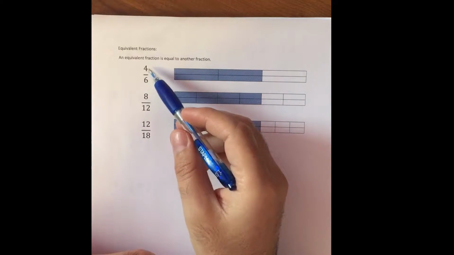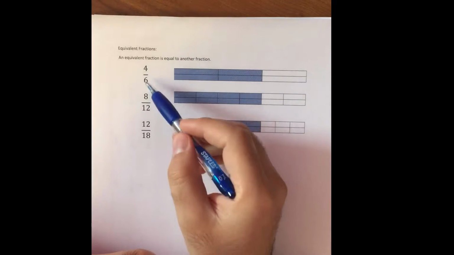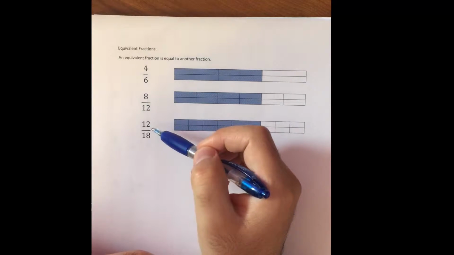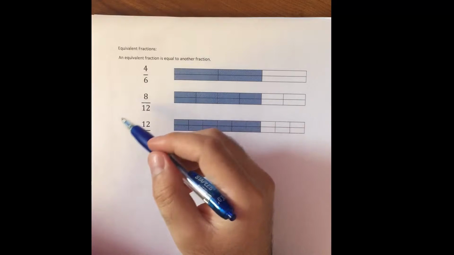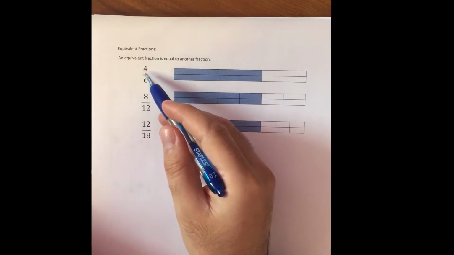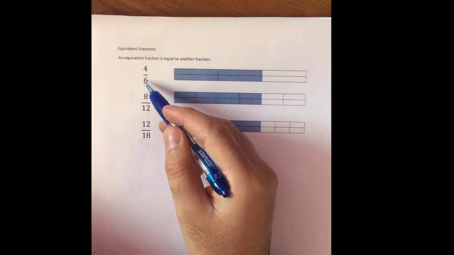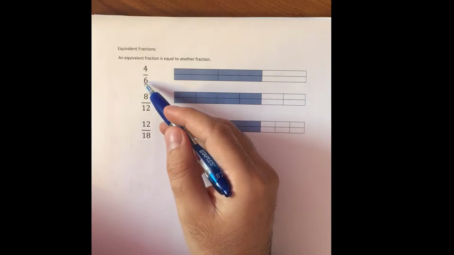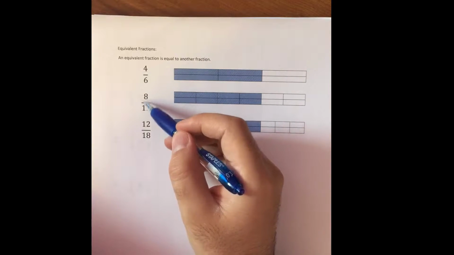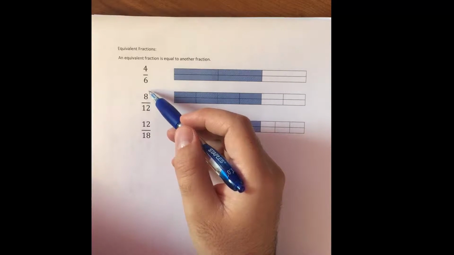So basically if you have, for example, 4 over 6, it is the same as 8 over 12. It's basically a multiple of it. These two numbers, the numerator and the denominator, are multiplied by a number, and that will give you an equivalent fraction. Even though they look different, they are the same.